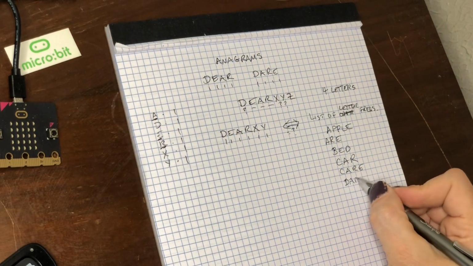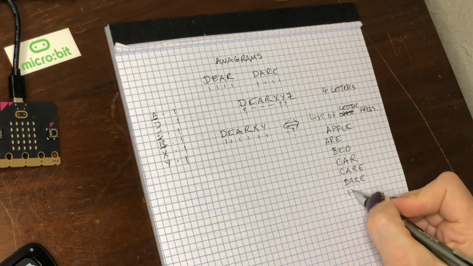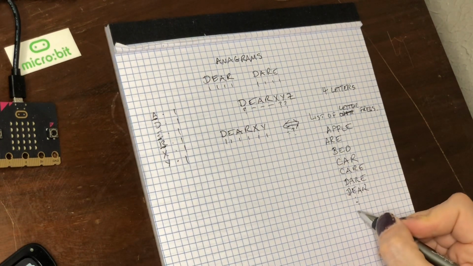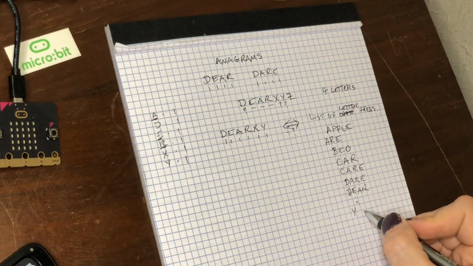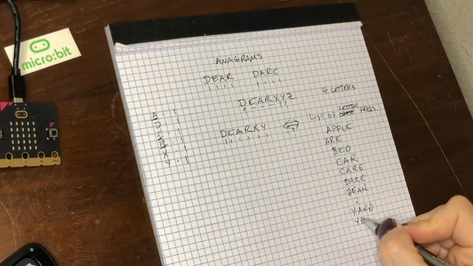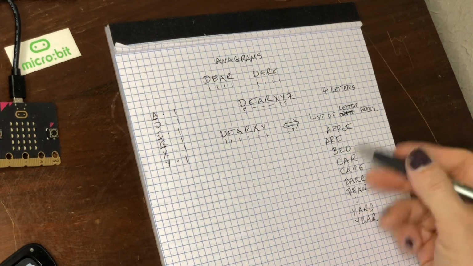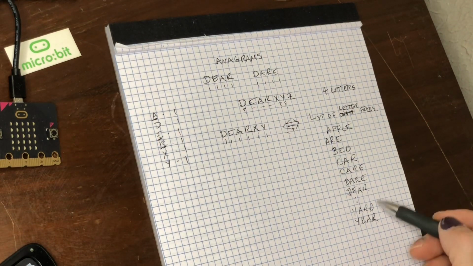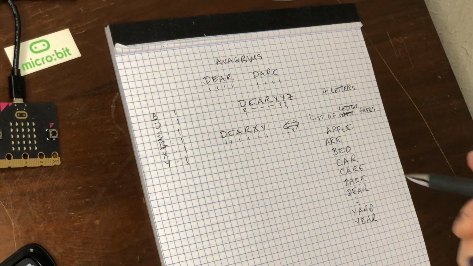dare, for example, and deer, and we'll go on, but then say like yard and year. And I'm cherry picking my words in my word list just to hurry through this example because we don't want to get too laborious on it here.